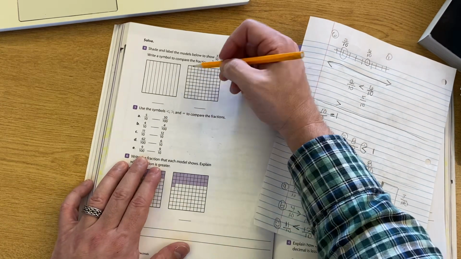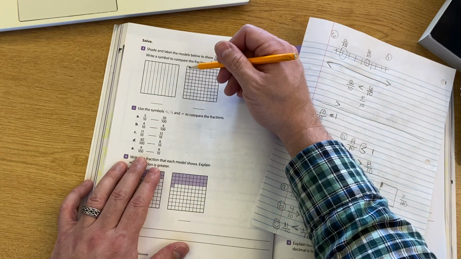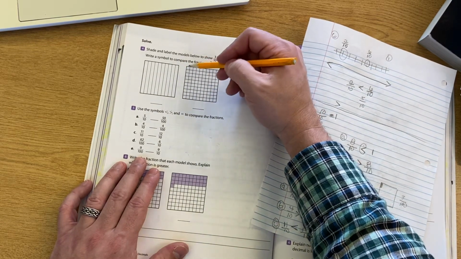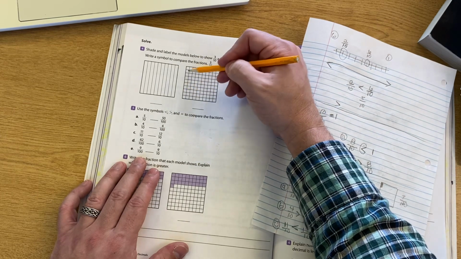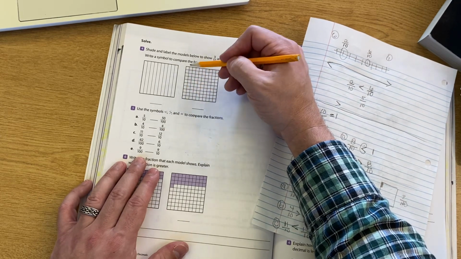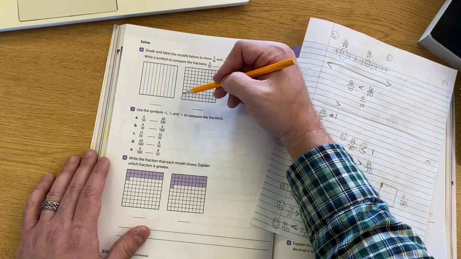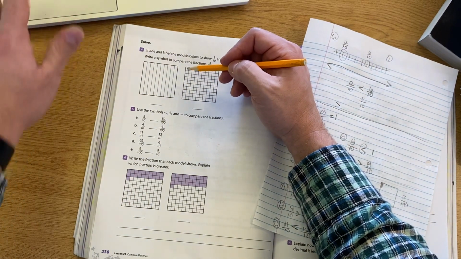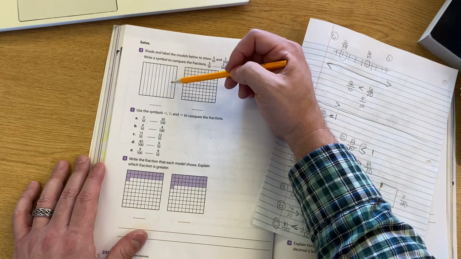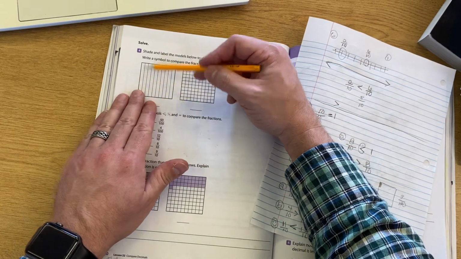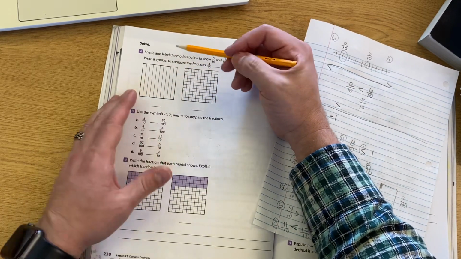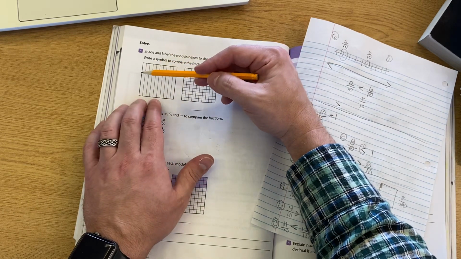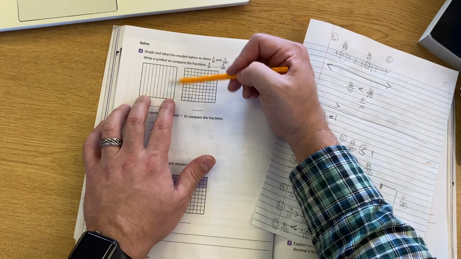So 9 out of 100 would be just the same as we see up here. If this were to shade in 9 things, it would cover almost one entire rectangle, but not fully, and it would go all the way up to there. And if we were to shade 9 out of the 10 here, it would cover almost the entire square. So, compared to the two, 9 out of 10 is almost equal to 1.